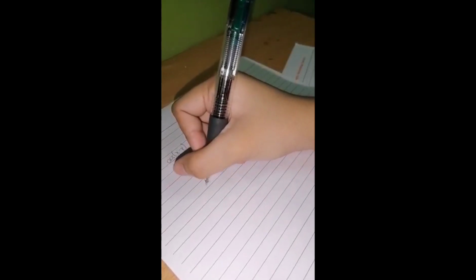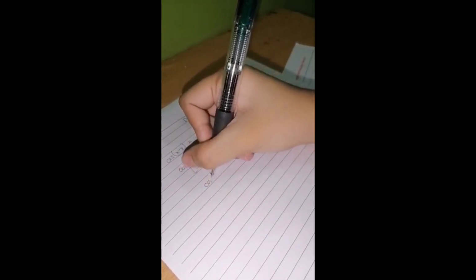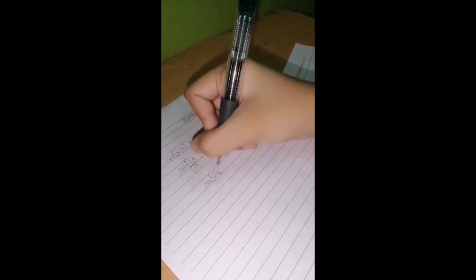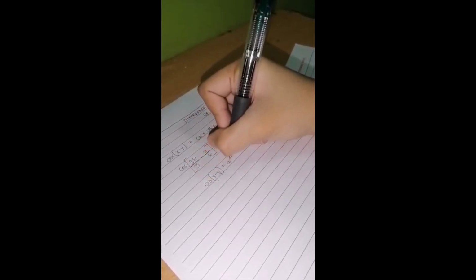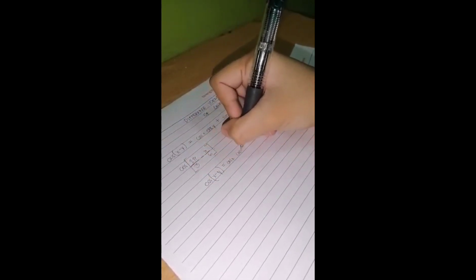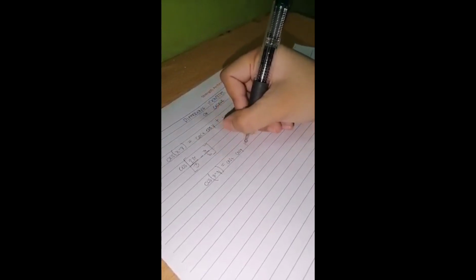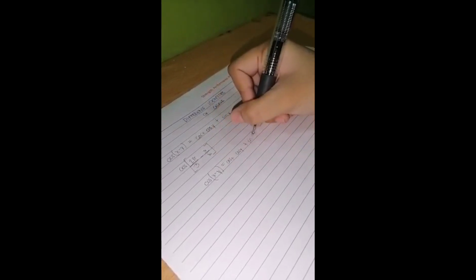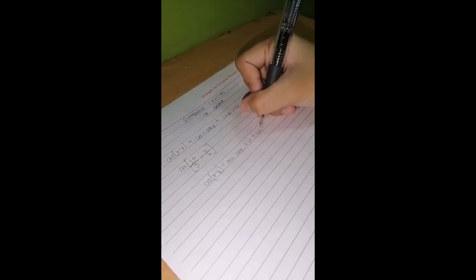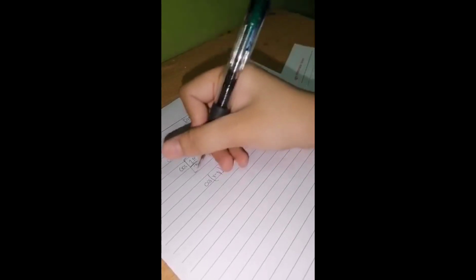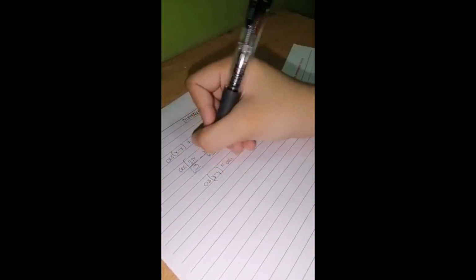Using the formula from above, we're going to write it down to continue solving. Cosine x minus y equals cosine x times cosine y plus sine x sine y. Using the values I've given, 2 pi over 3 is the x value and pi over 6 is the y value.